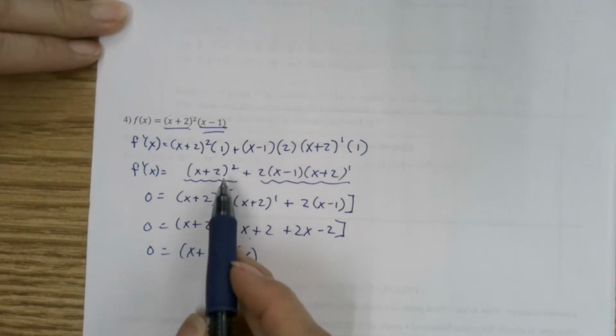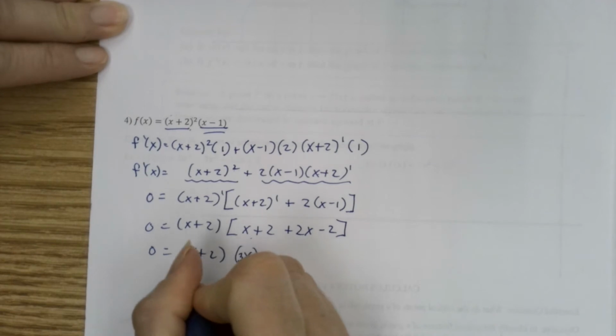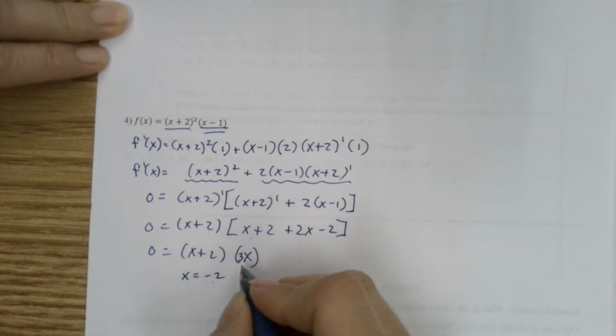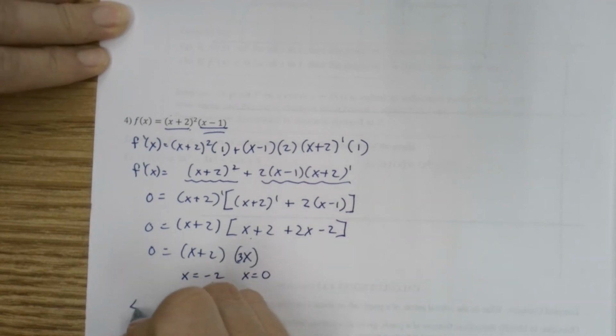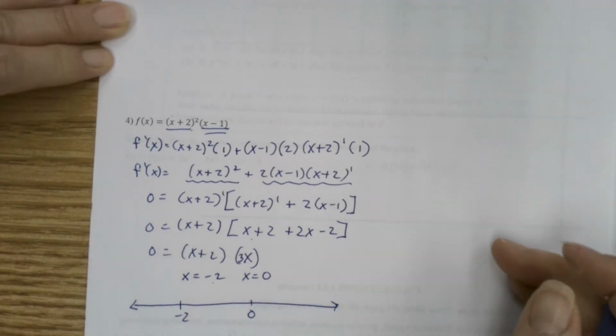Remember what we're doing. We set our derivative equal to 0. Now I'm going to set each of my factors equal to 0. So setting x + 2 equal to 0 leaves you with x equals negative 2. Setting 3x equal to 0 leaves you with x equals 0. So I have two values to plot on my number line, negative 2 and 0.